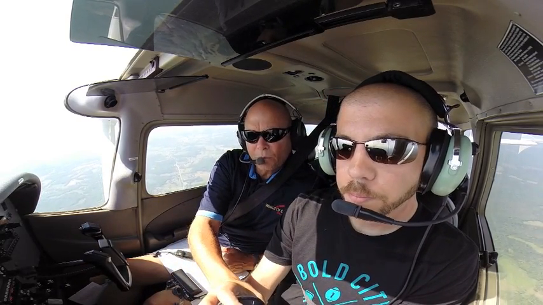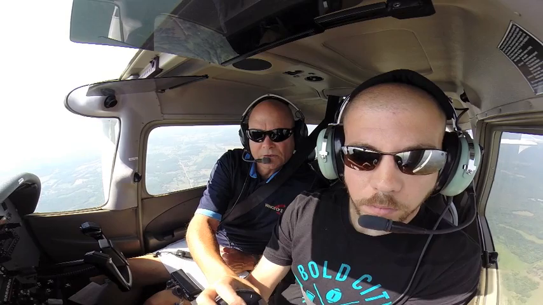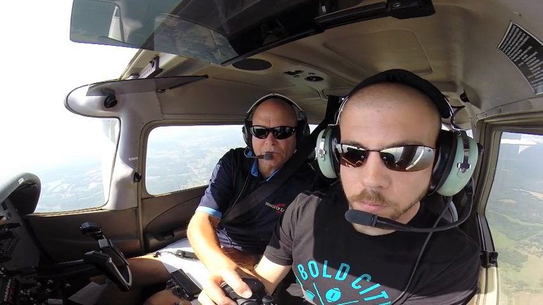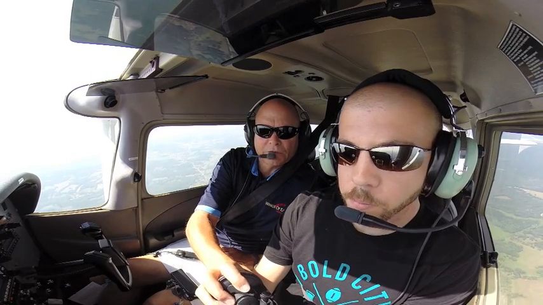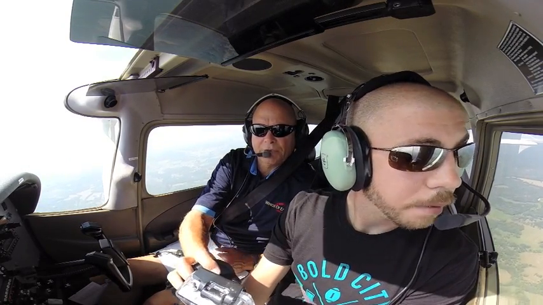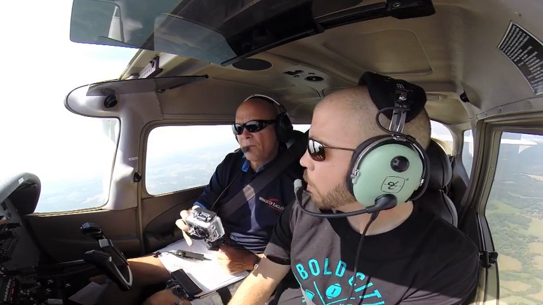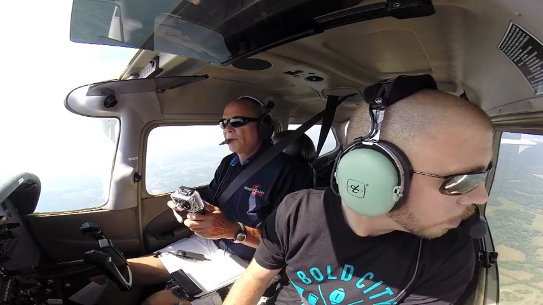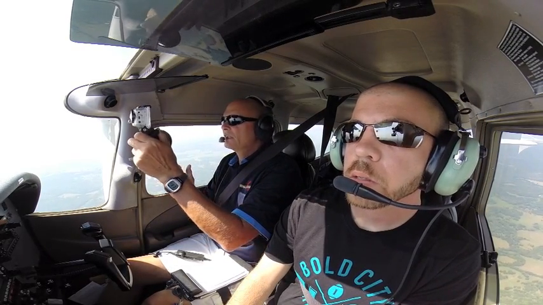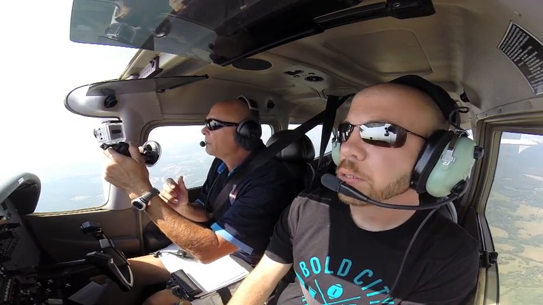These are pretty normal settings right there. Temperature looks good. Pressure looks good. Vacuum looks good. Amps good. Fuel flow is accurate, about 8 gallons. Outside air temperature 74. Boy, it's hazy. Hazy, yeah. It's not too bad because you actually still see the horizon out there just barely.